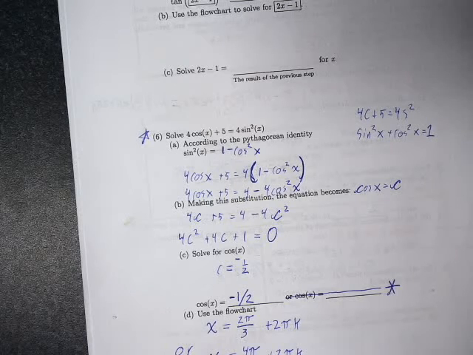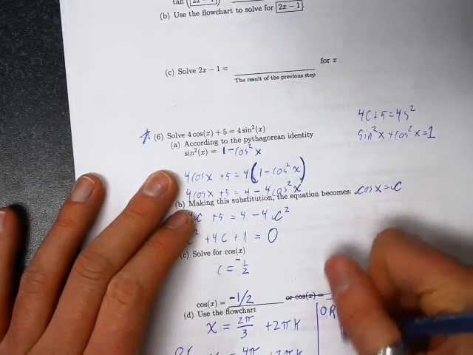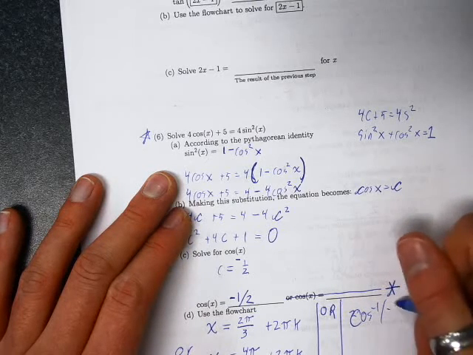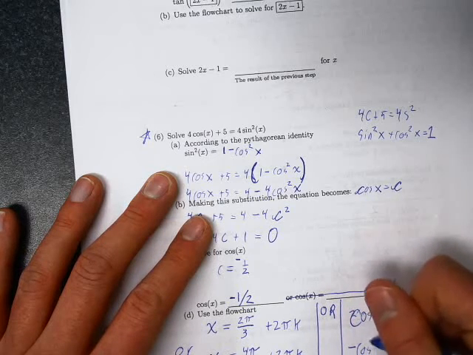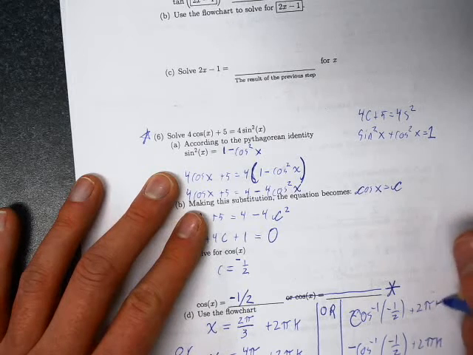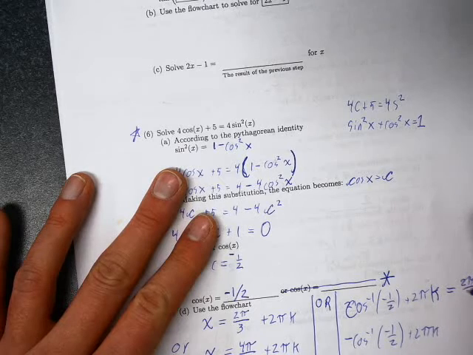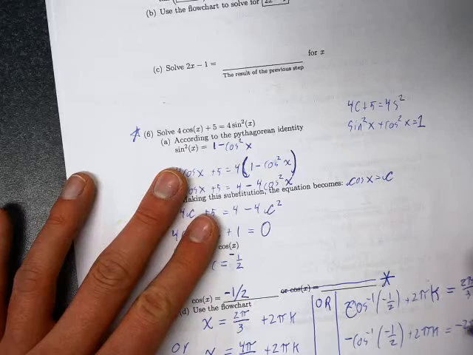Yeah, so if you did it another way with the flowchart, and we wrote it out like inverse cosine of -1/2, which will get us our 2 pi over 3, but then our second one would be negative inverse cosine of -1/2, correct? Mm-hmm. And then those would simplify. So this would become 2 pi over 3 plus 2 pi k, or negative 2 pi over 3 plus 2 pi k.